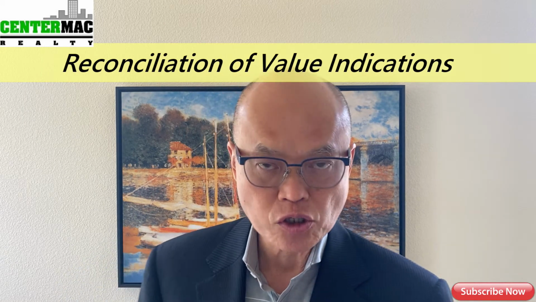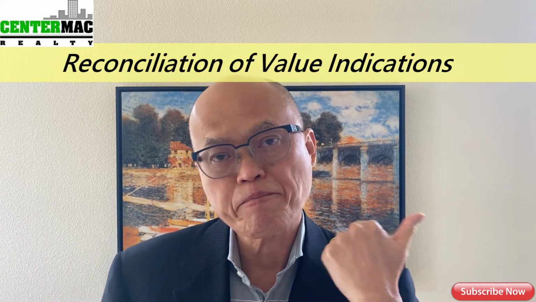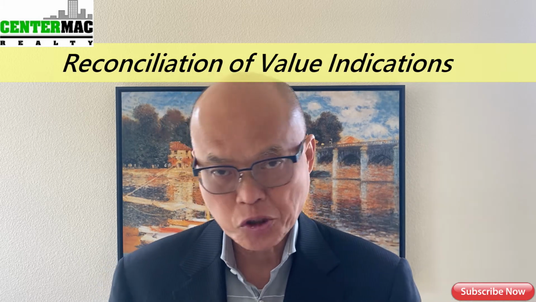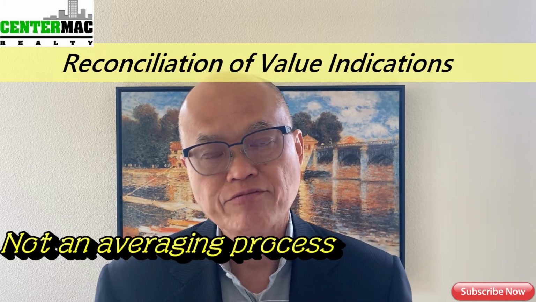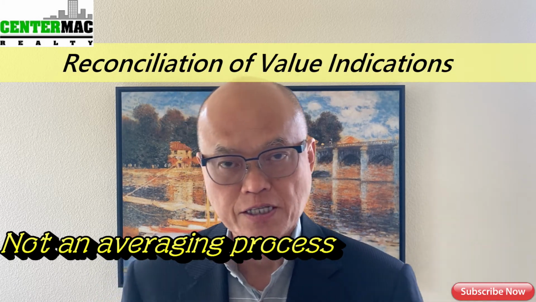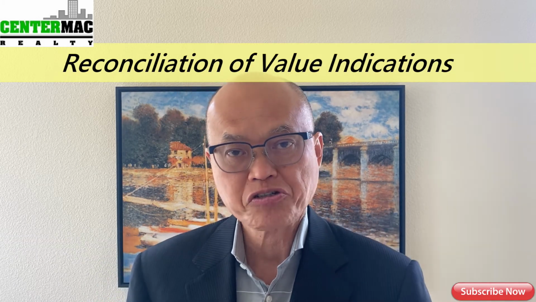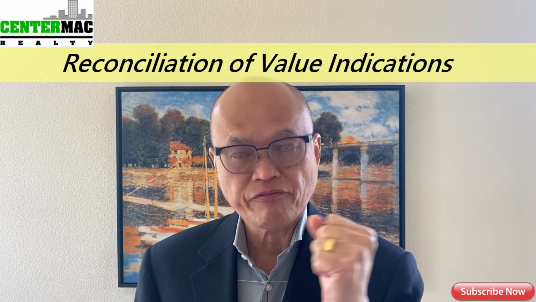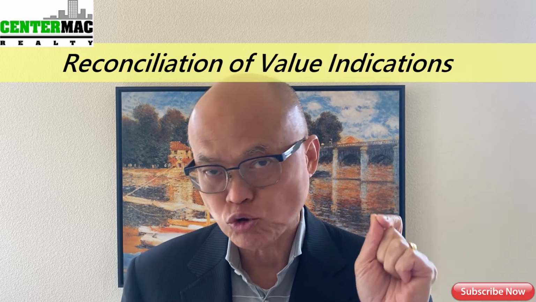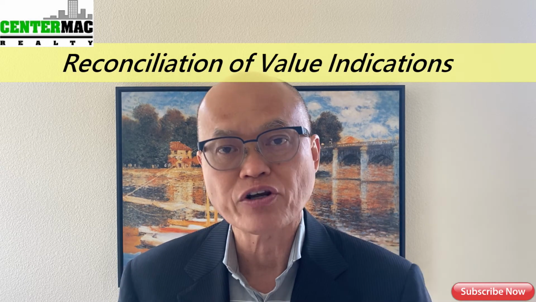So an appraiser would have to take into account many factors to come out with the right value, but the appraiser is not required to take an average. In fact, it might be an exam question in the Department of Real Estate salesperson exam that an appraiser reconciles the value indications and does not take an average of the 3 values.